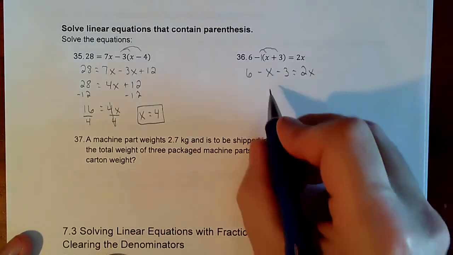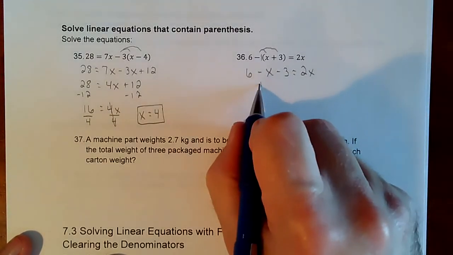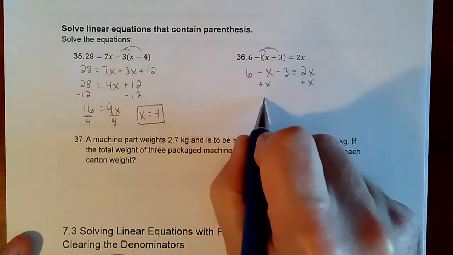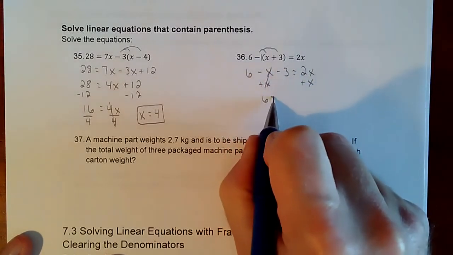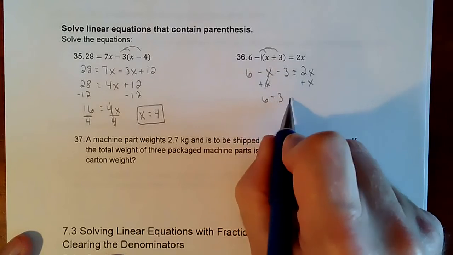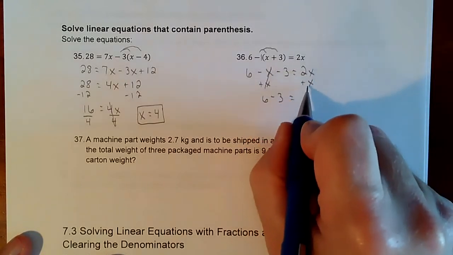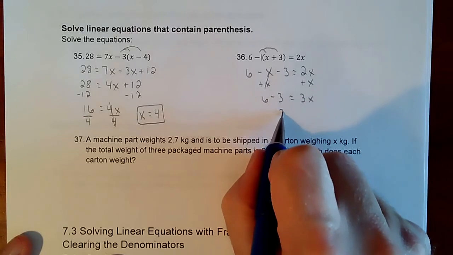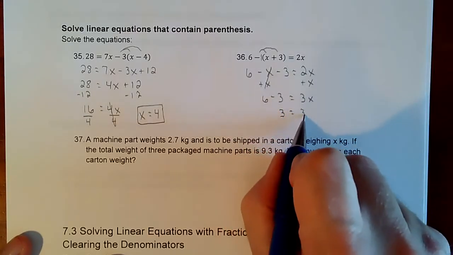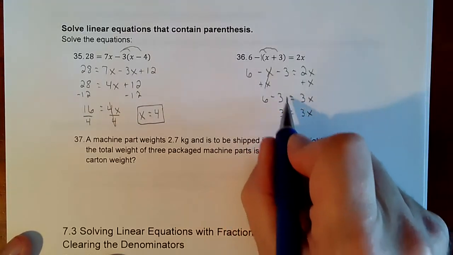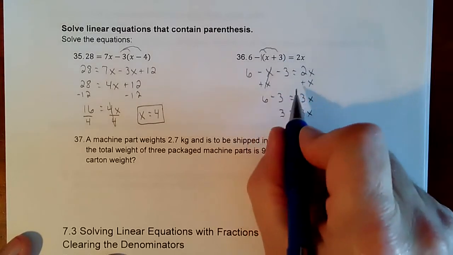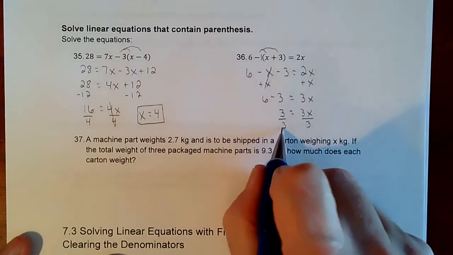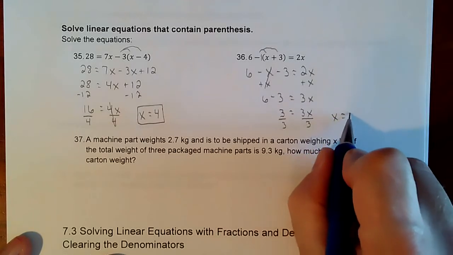If I have like terms, I like to keep things positive, so I'm going to add the x over to the other side, keeping things positive. And then I have a 6, so that goes away. 6 minus 3 on the left-hand side, and 2x plus 1x is 3x on the right side. So this is 3 equals 3x. Okay, so I took care of my distribution, took care of my like terms, and then my last thing is I want to divide that 3 over the other side. So x is going to equal 1.